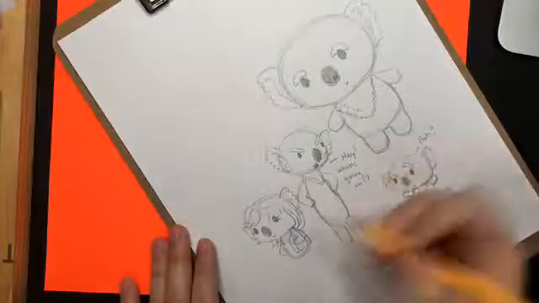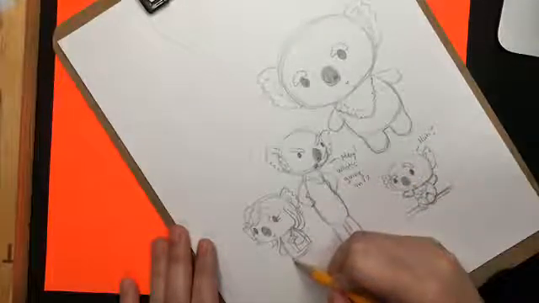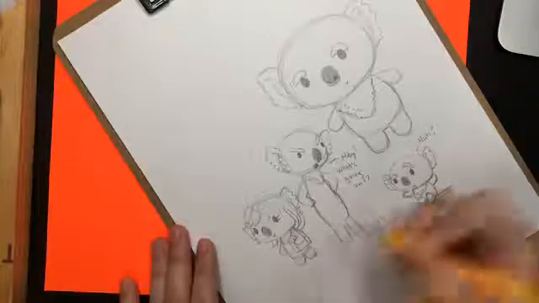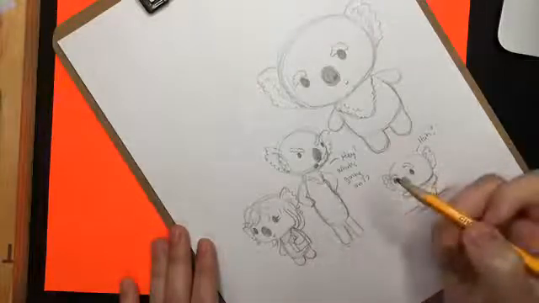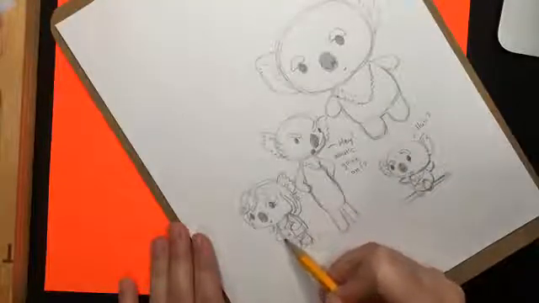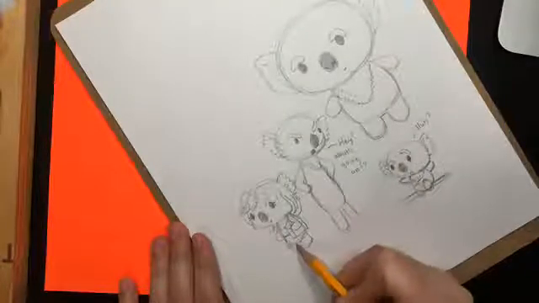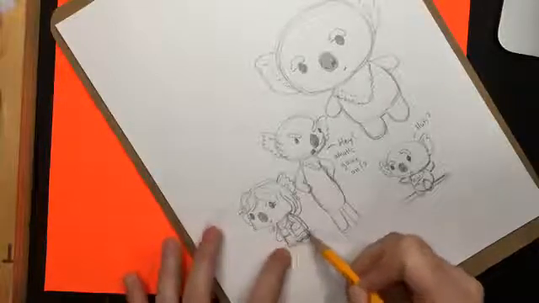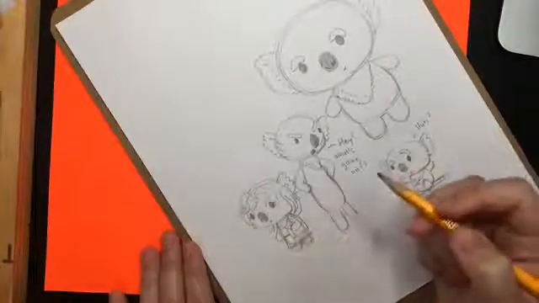Smiling because she's shopping, and feet. You can add clothing if you want to give her a skirt. Just draw on top, and then you can erase the guidelines after.